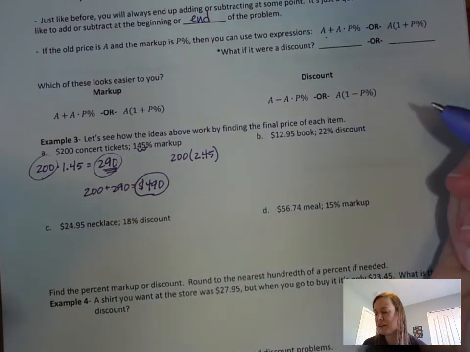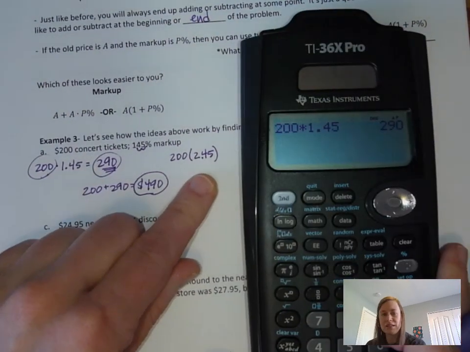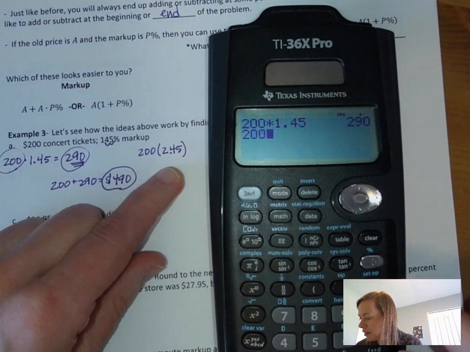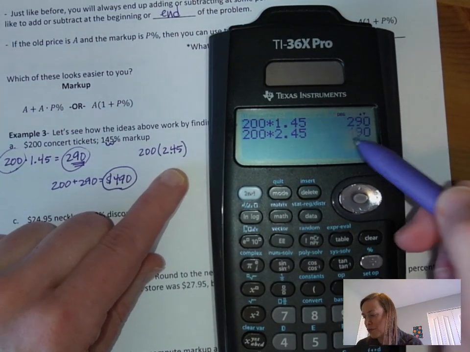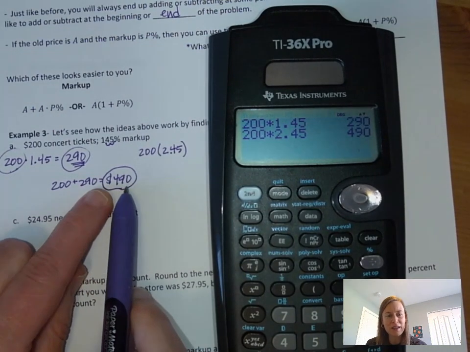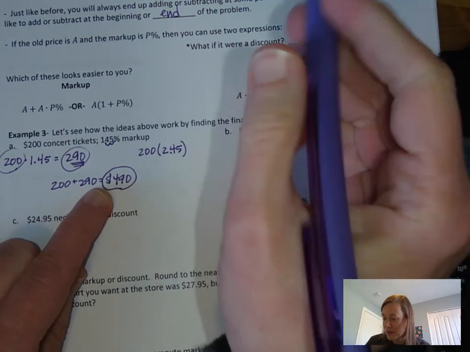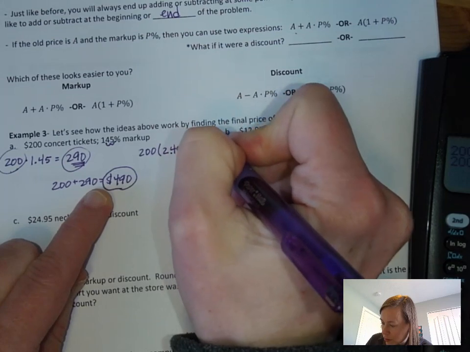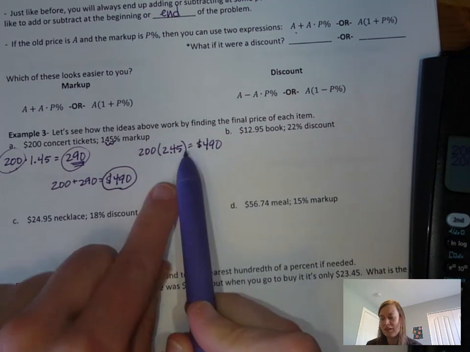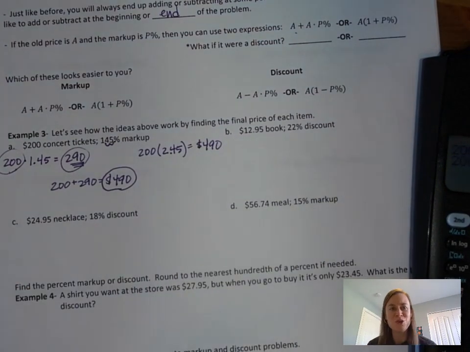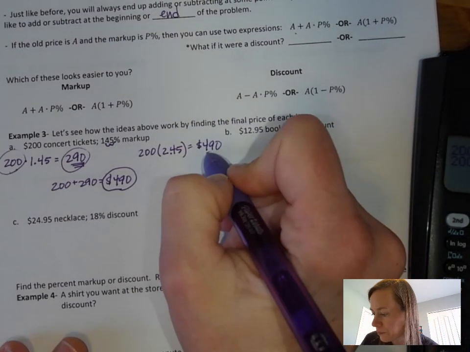All right, let me throw this in the calculator and see what we get. 200 times 2.45, and you get 490, which is exactly what we got in our last step on the other problem. So 490. So here you have method 1, here you have method 2. You guys choose. Do the way that you want to do that makes the most sense to you, okay?